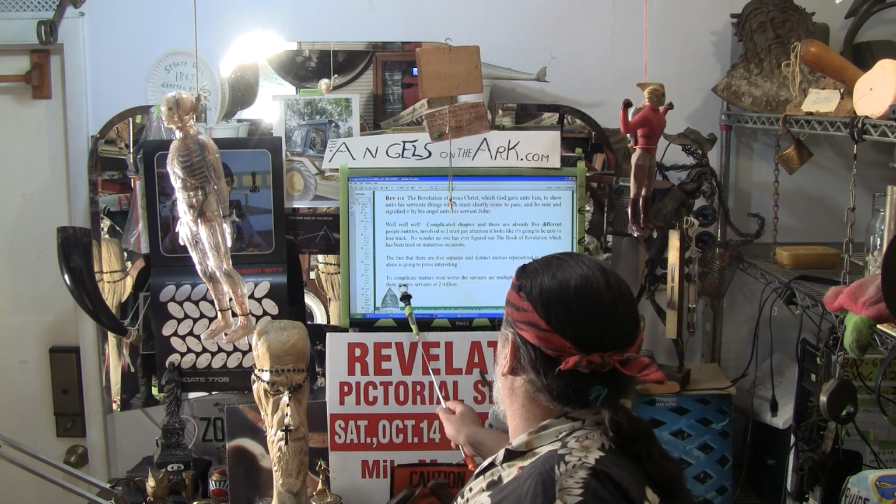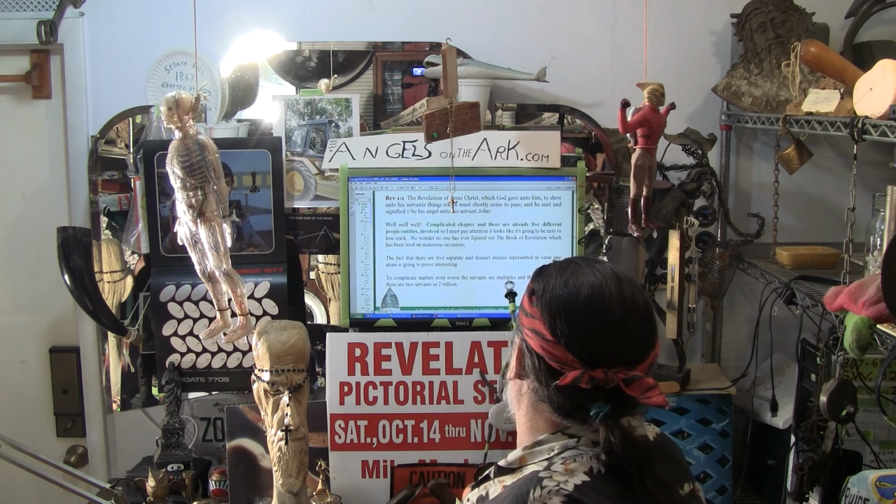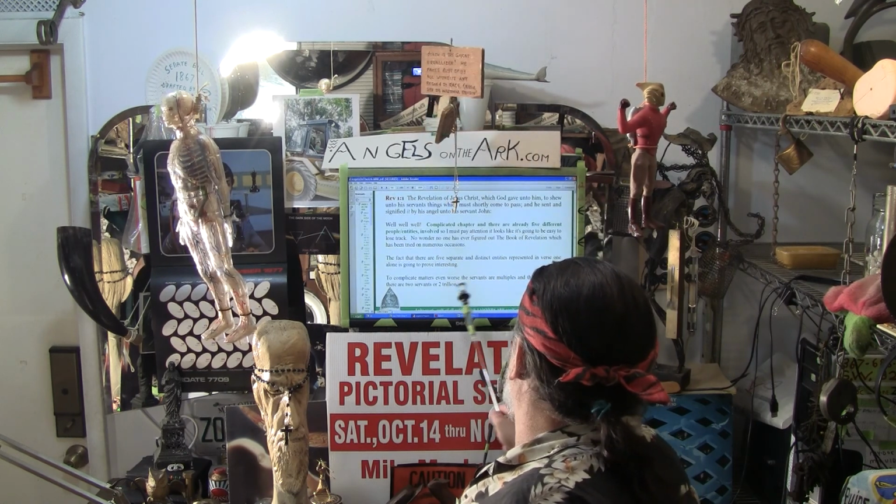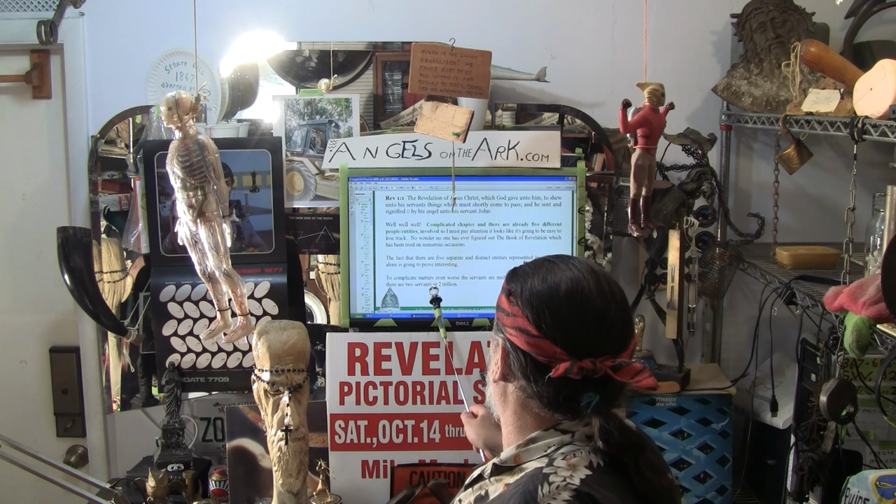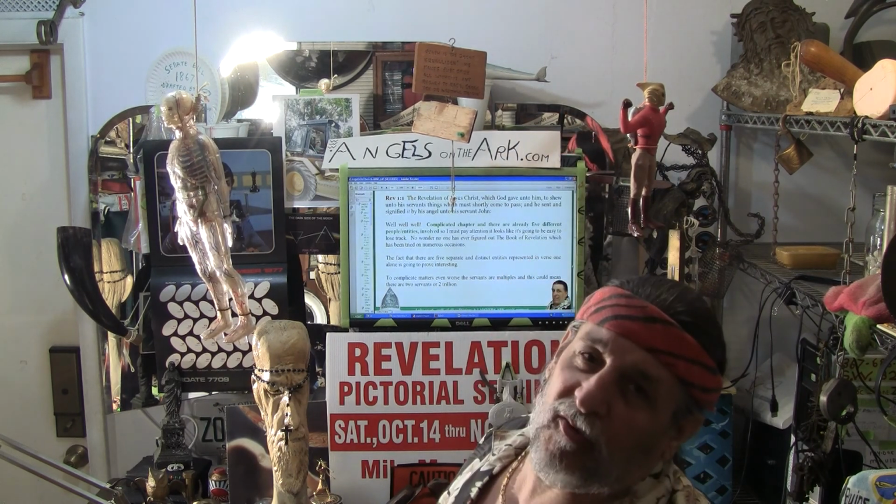To complicate matters even worse, the servants are multiples, and this could mean that there are 2 servants or 2 trillion servants.